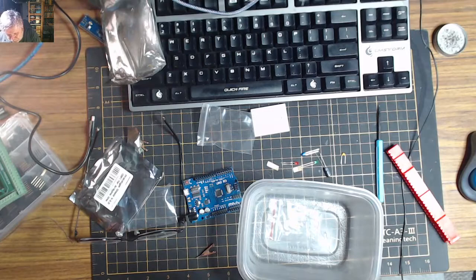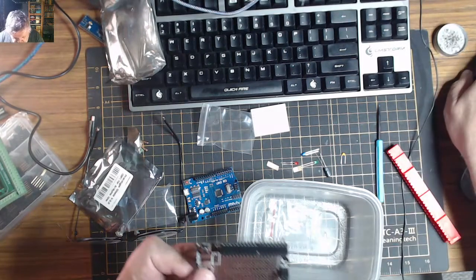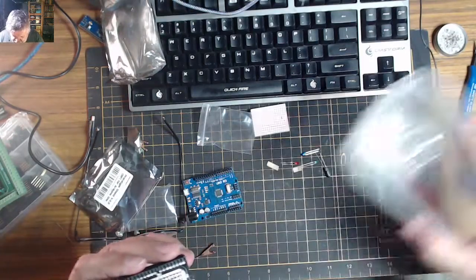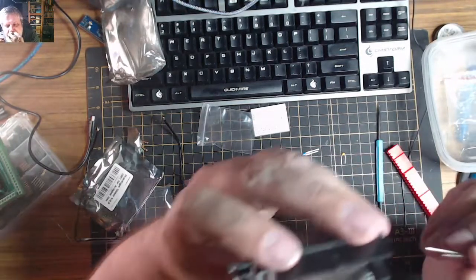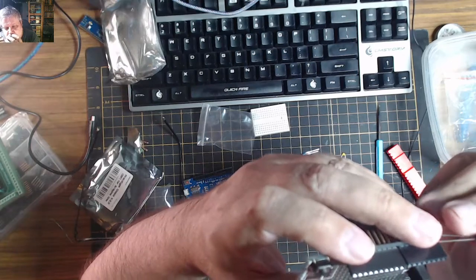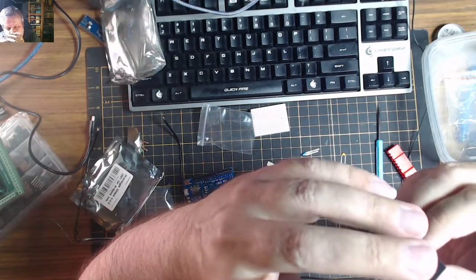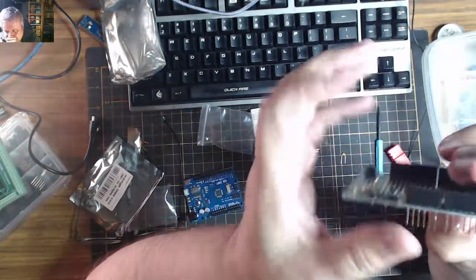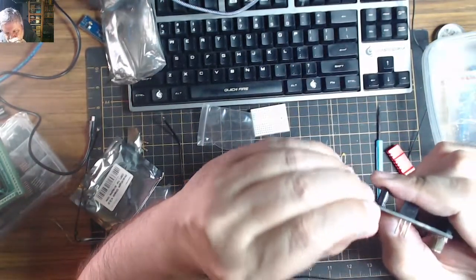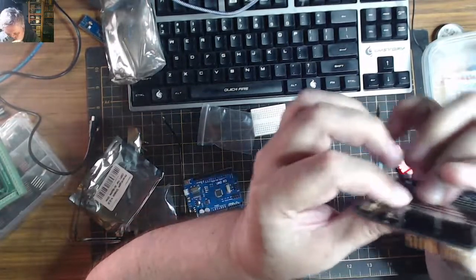There we go. Now, there's our 2 capacitors. And we look at our little capacitor and we find this negative one. And we go like this, like so. And we'll just bend the leads a little so this stays in.